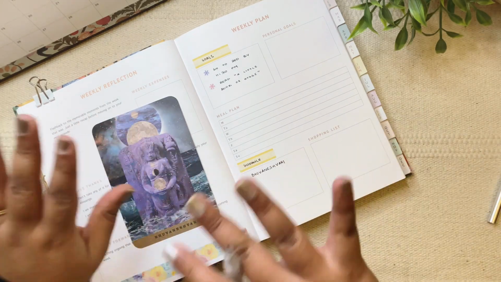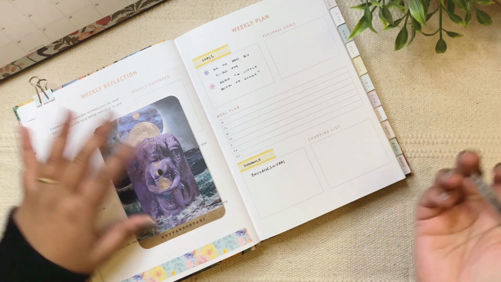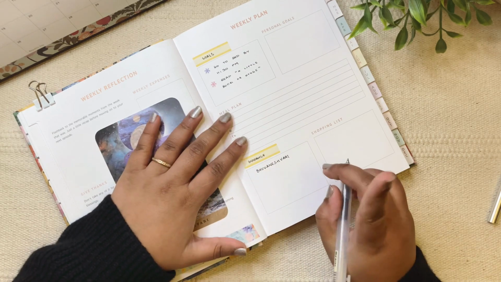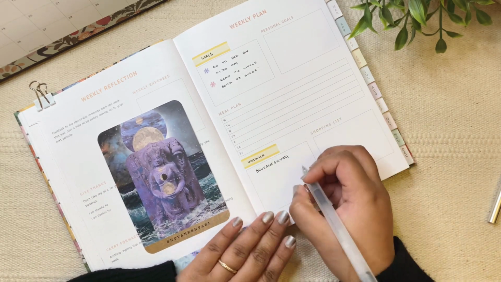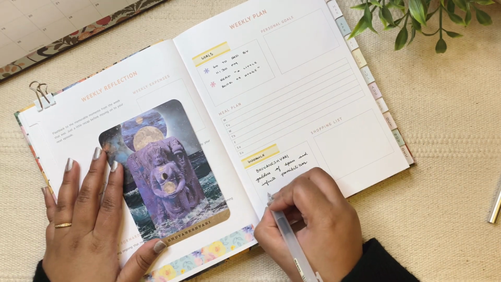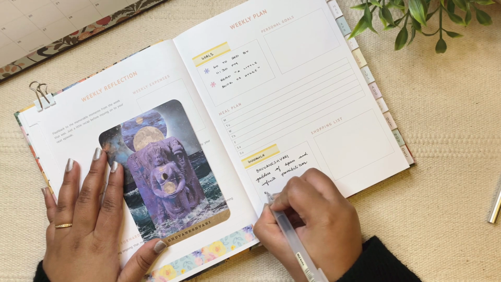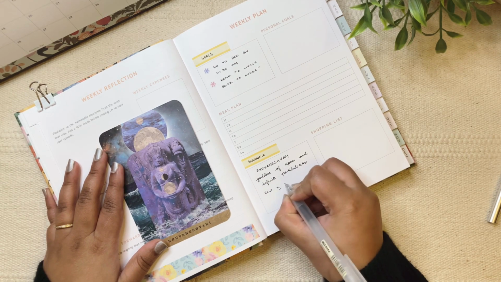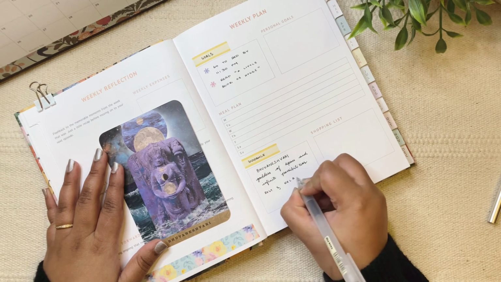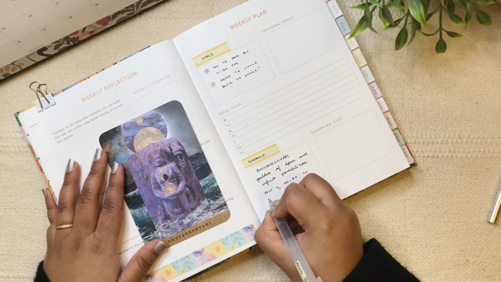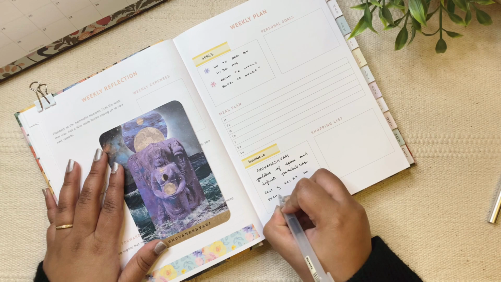So basically the message that came out of the reading was, one, I just wanted to write the significance of this card, and the message that I got out of the reading is rest and relax to recharge and thrive.